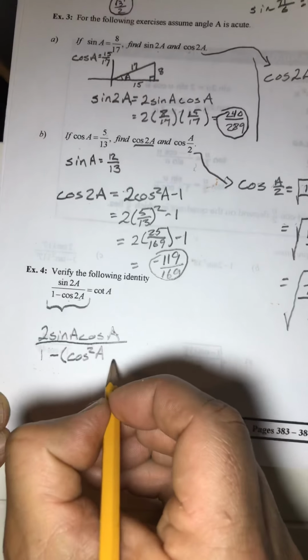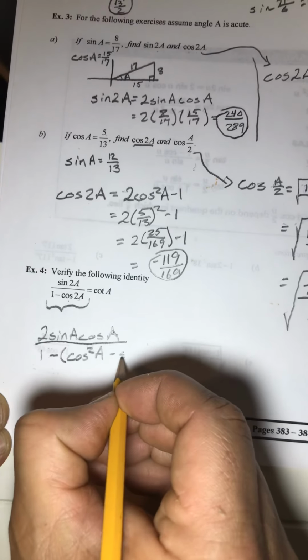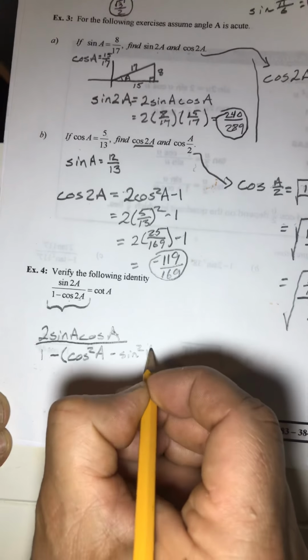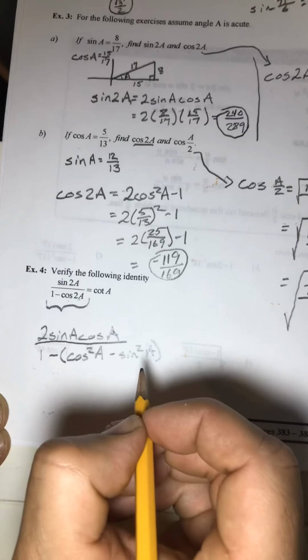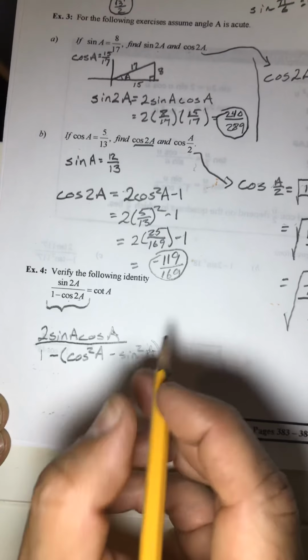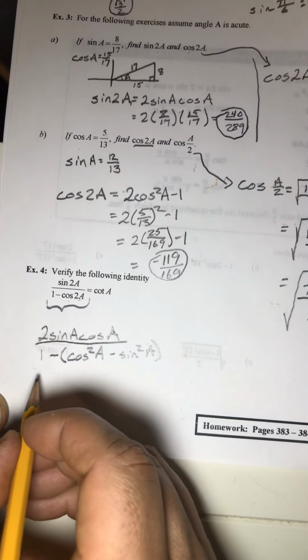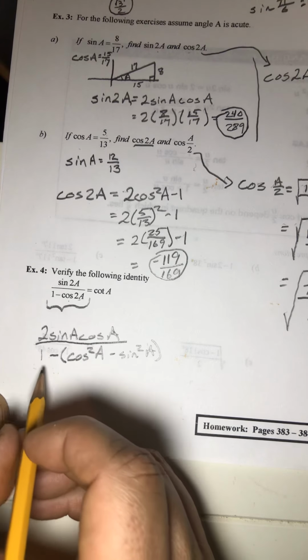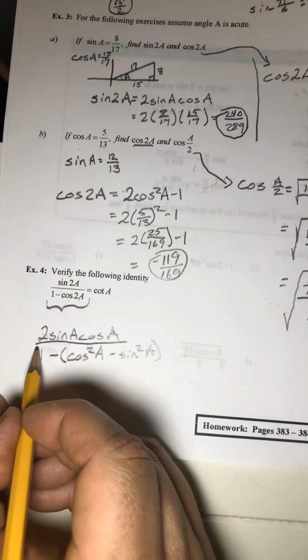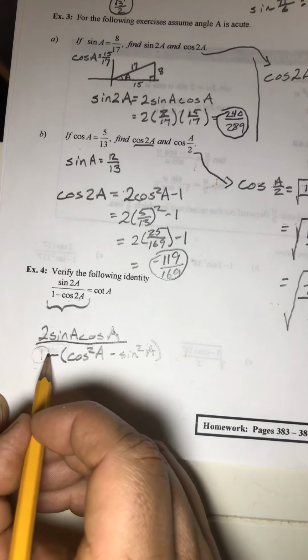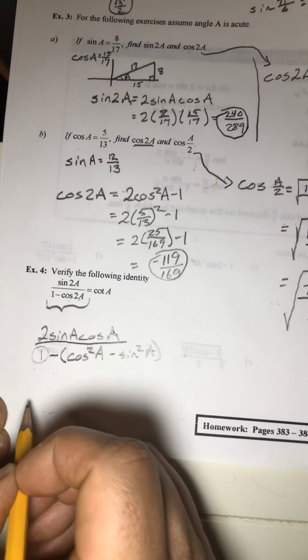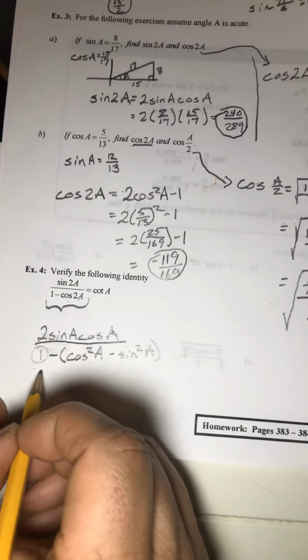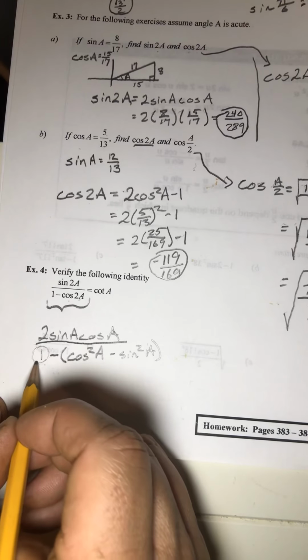I'm using cosine squared a minus sine squared a. All right? So, I want you to remember one thing. This 1 here is also equal to sine squared plus cosine squared.